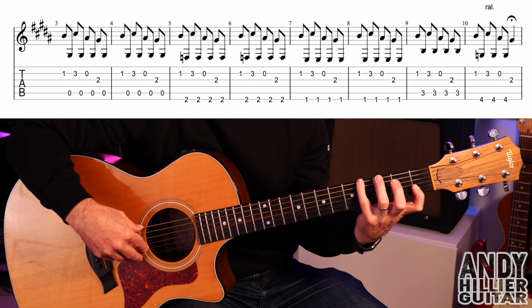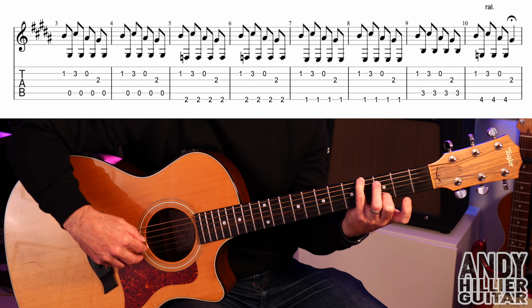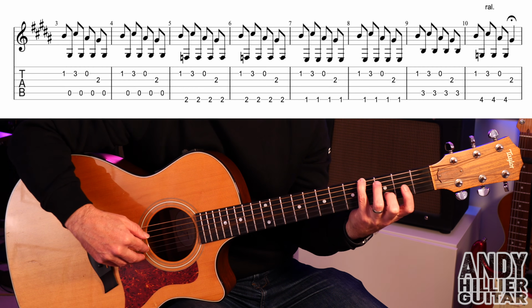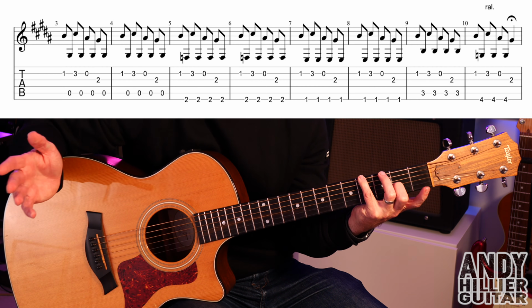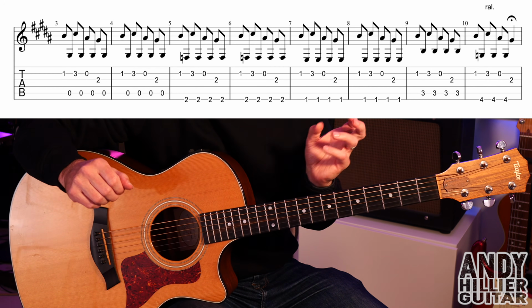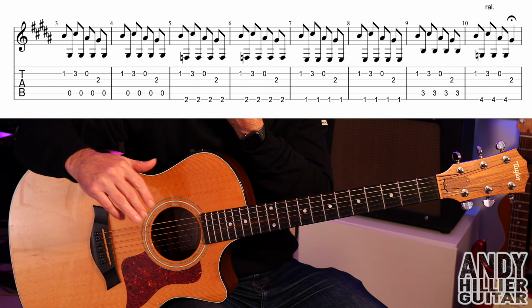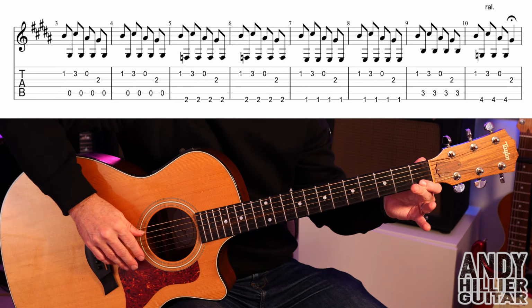So B1, then E4, I'm going to use my little finger, and then B3, then open B, and then G2. And then there's a little bit of a pause on that. Ideally, do a little slow down on that. I didn't do much of a slow down in my cover version, but in the original it does. Okay, so the whole line should sound like this.